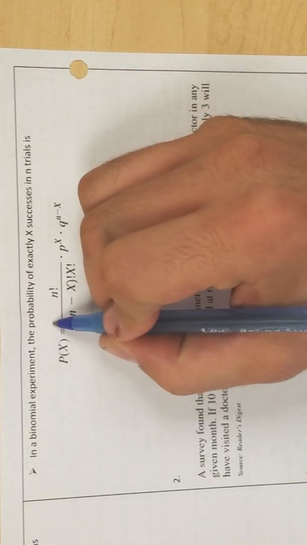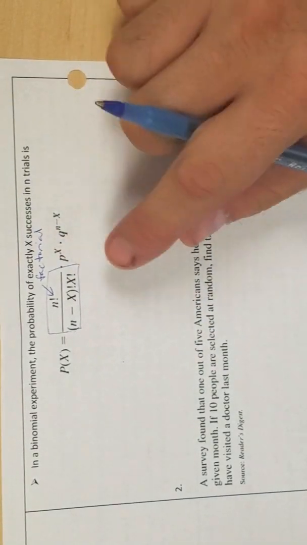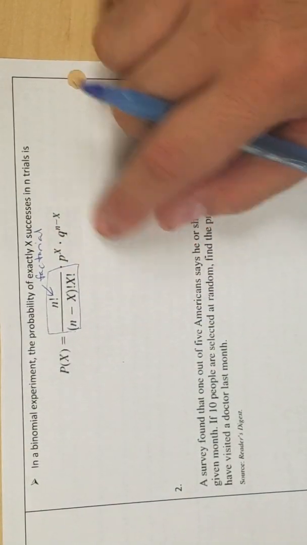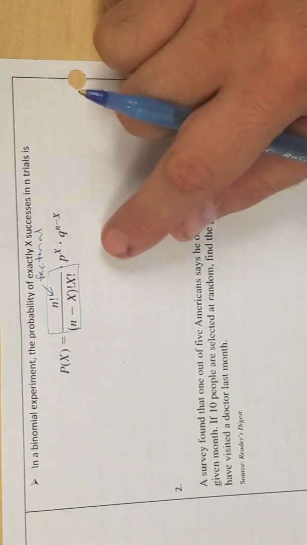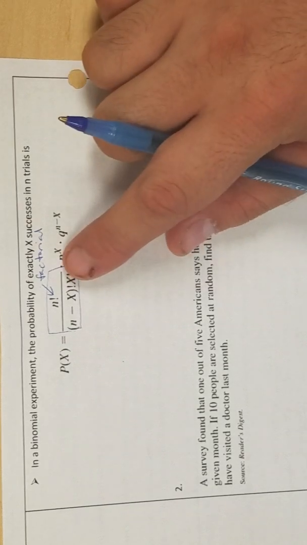Remember that this part with the factorials, this is the factorial symbol. What that means is that you take a number like, say, 9 and multiply it by 8 and 7 and 6 and 5 and 4, all the way to 1. So you're getting less and less and multiplying those numbers. That's what factorial means.